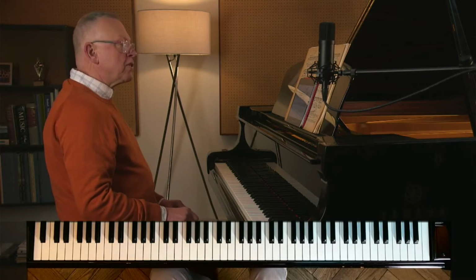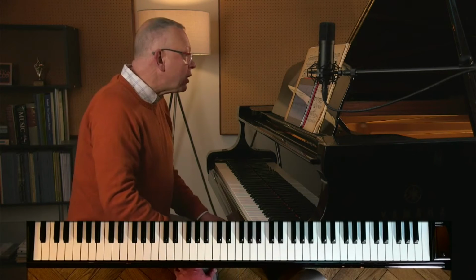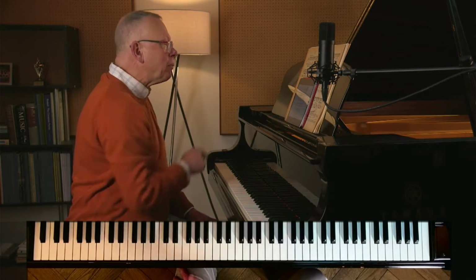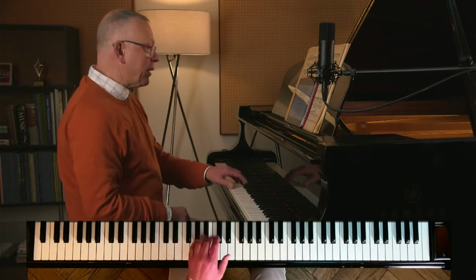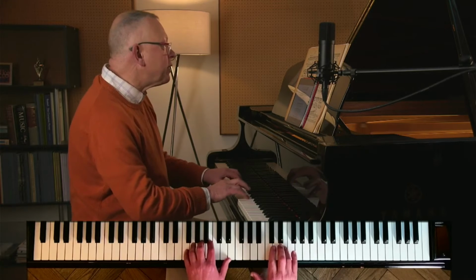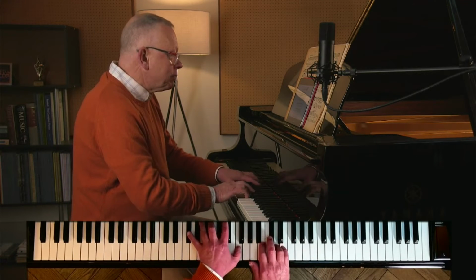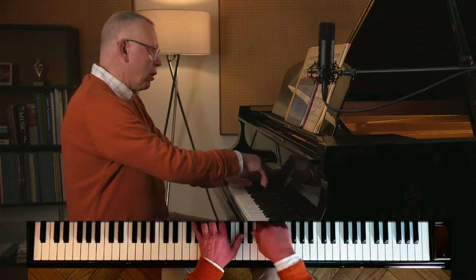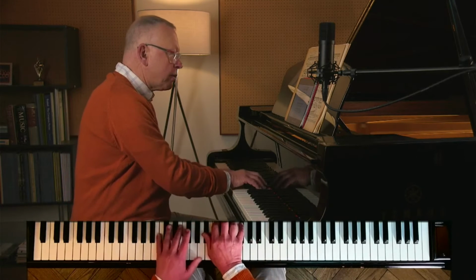That's the opening, and the second phrase is actually identical, isn't it? Yes. And then it starts to develop a little bit. The accompaniment now goes into the left hand on the second page, or the second section. Very expressive right hand. So lots of harmony changes.